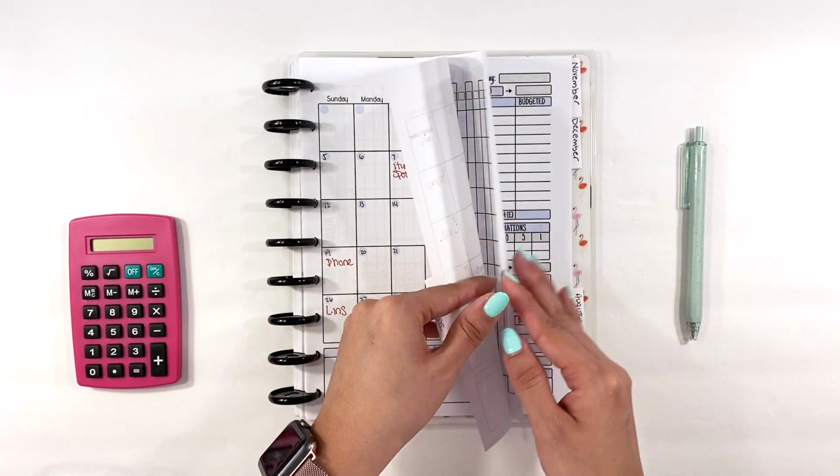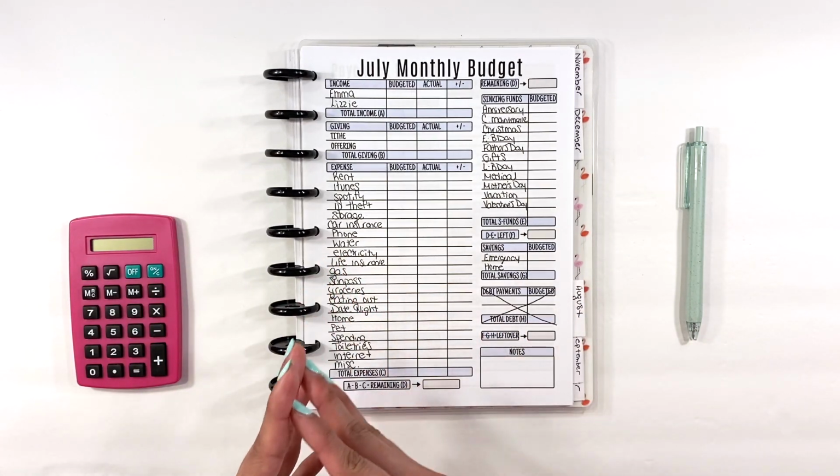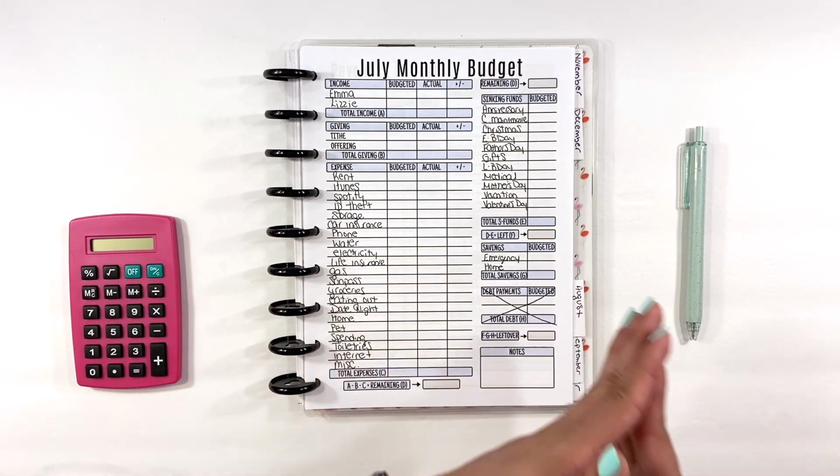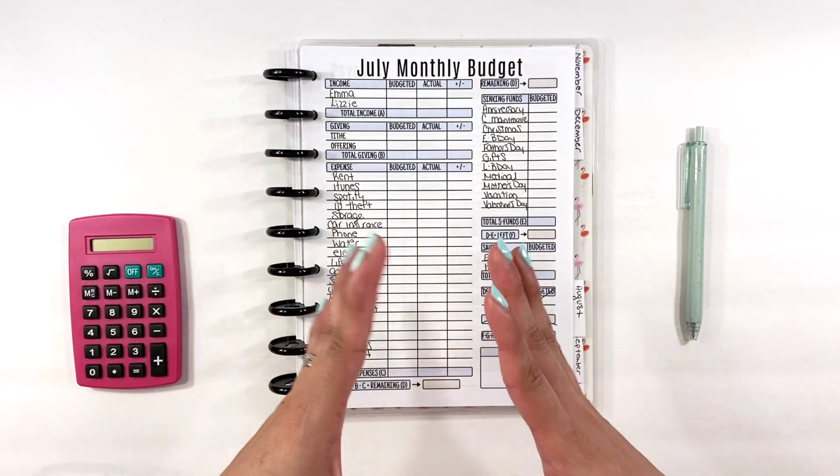But now let's get into our July monthly budget. So how is it that we use the 70-20-10 budgeting method? Let me go ahead and share with you guys step by step how we do this.